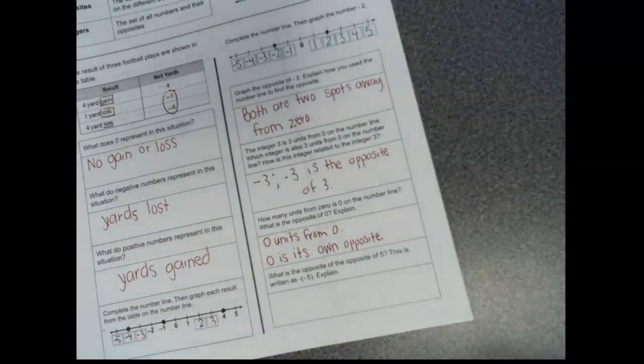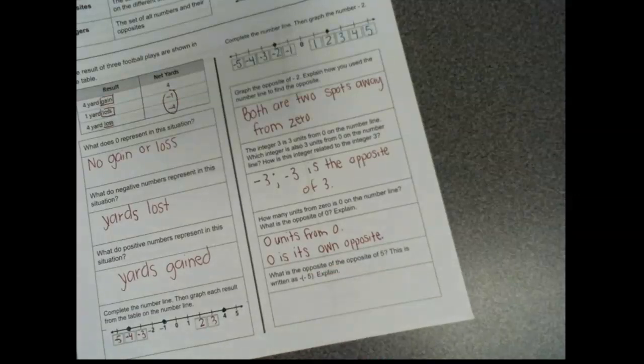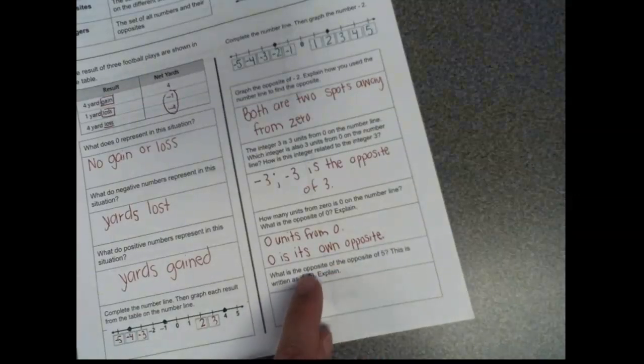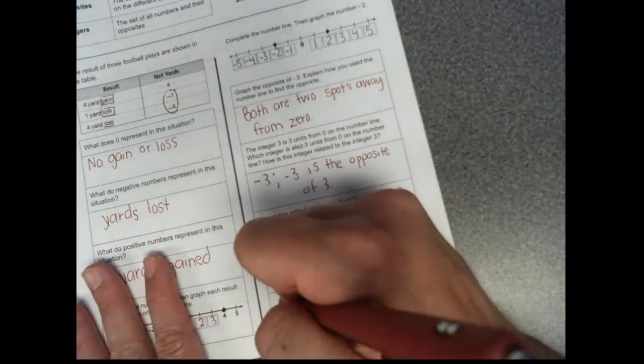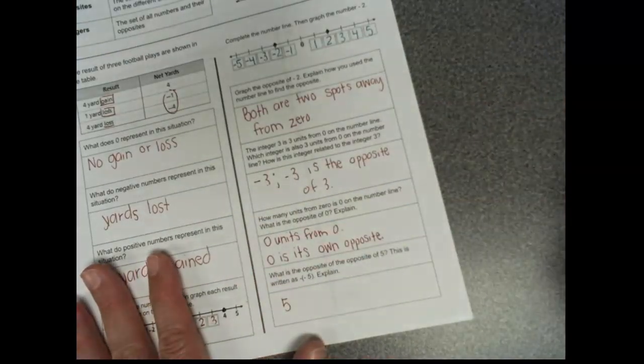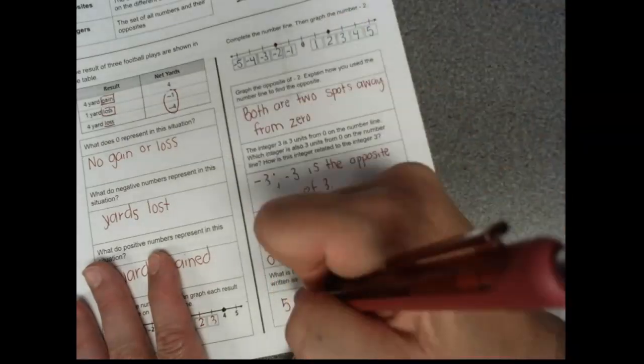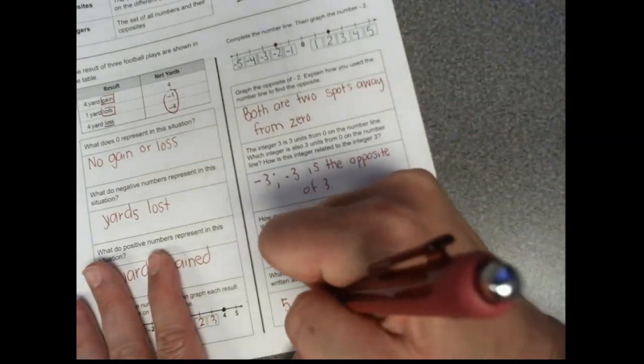Okay, this next one is a little tricky to think about. It's a little wordy and they try to confuse you, but let's make sure we're reading it carefully. What is the opposite of the opposite of 5? So first let's just look at the number 5, and we're going to do the first step. The opposite of 5 is -5.